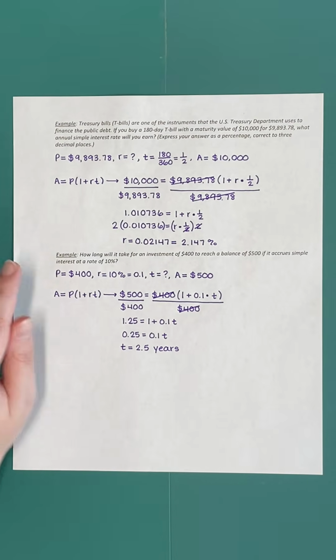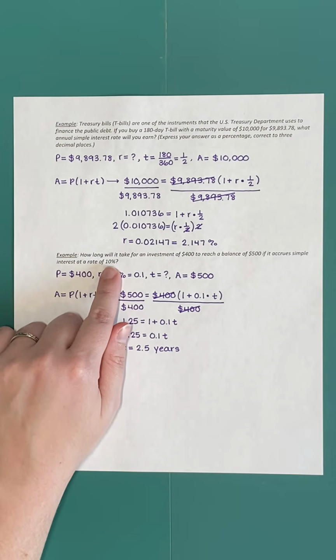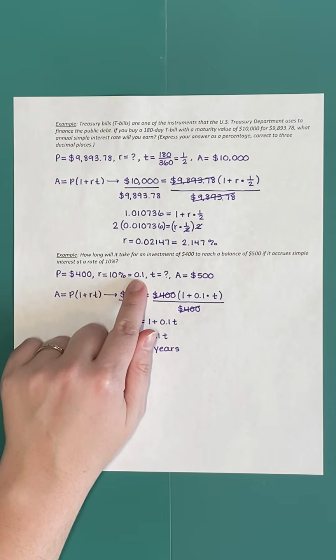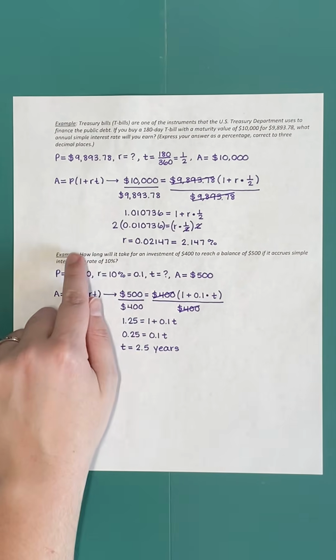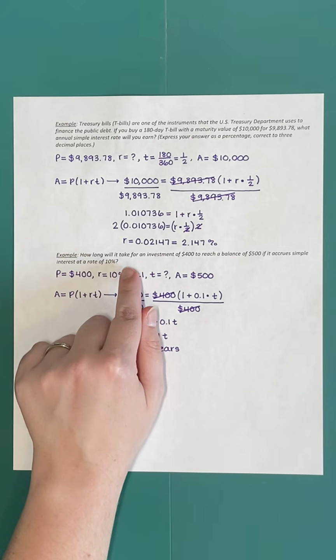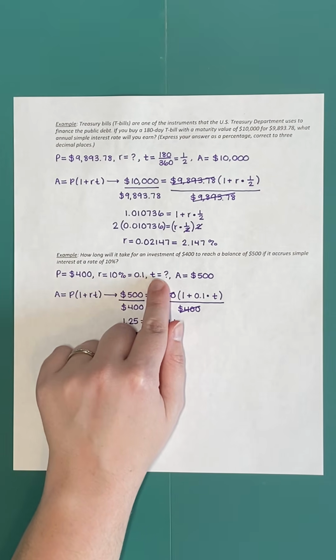Okay, so interest rate, that one's easy to spot, 10%. So our rate is 10%. We convert it to a decimal, which is 0.1. Now the other two values we have in here are monetary, and the question was how long will it take? That's a question involving time, so that means time is our unknown.